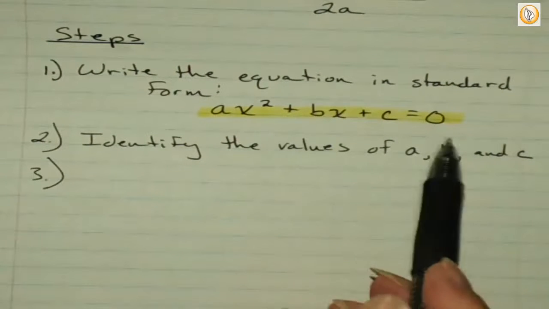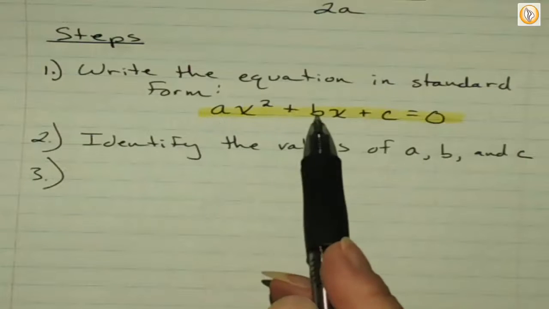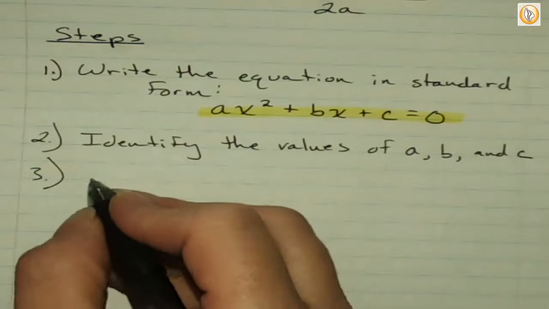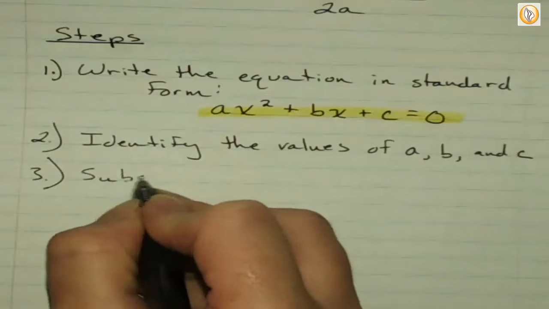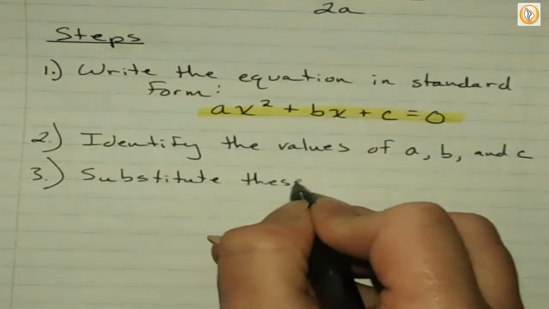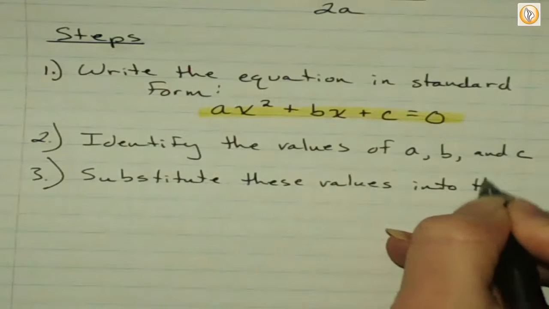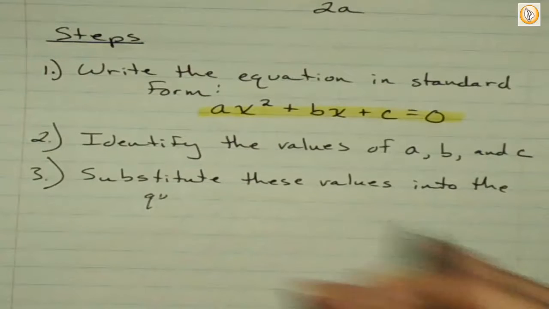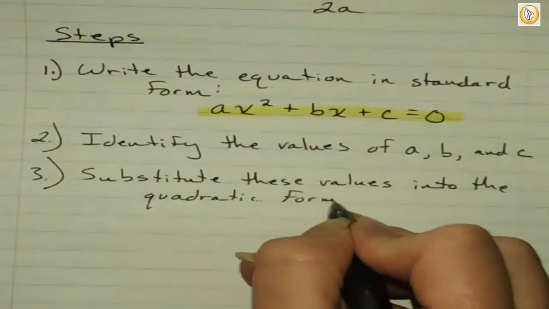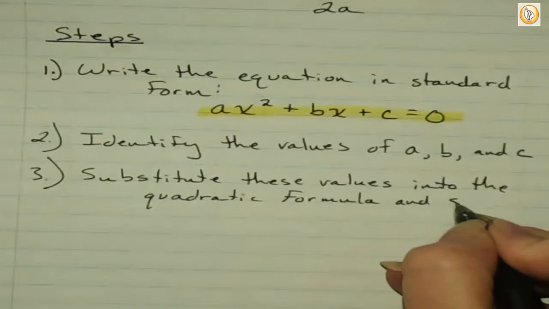So first, write it in this form, then identify the numbers of A, B, and C in your equation. And then the last step is to substitute these values into the quadratic formula and simplify.